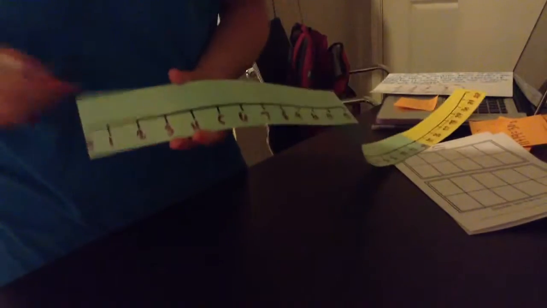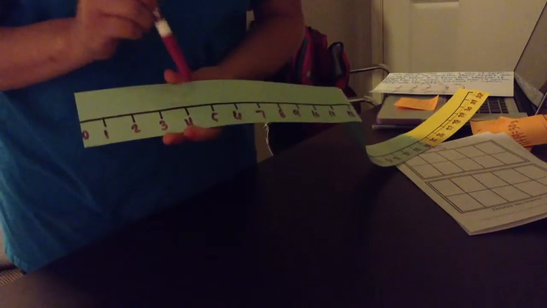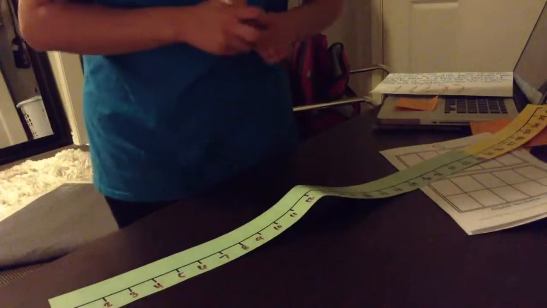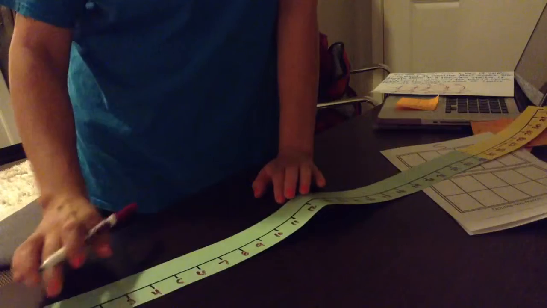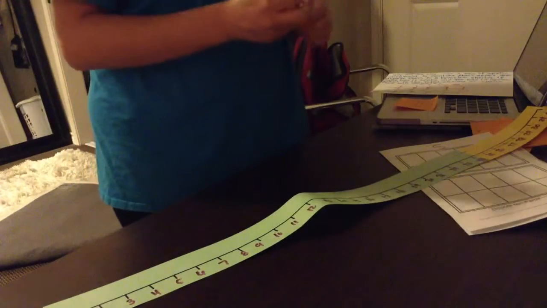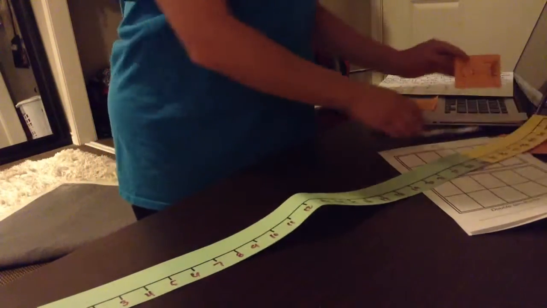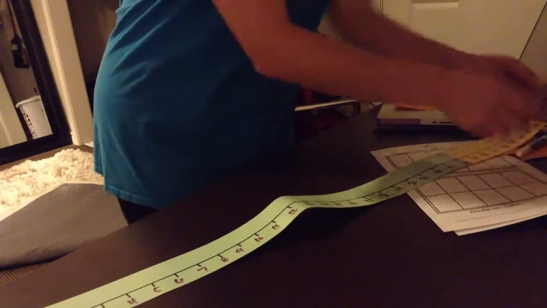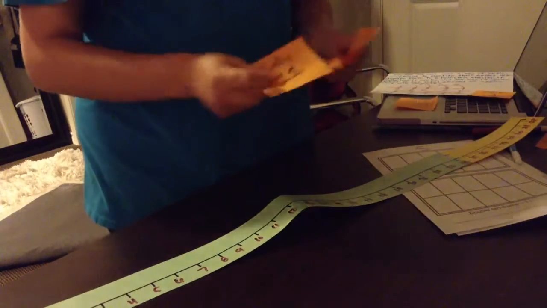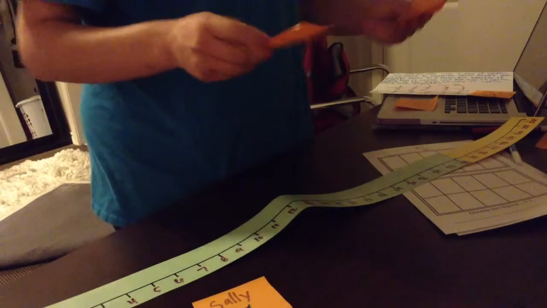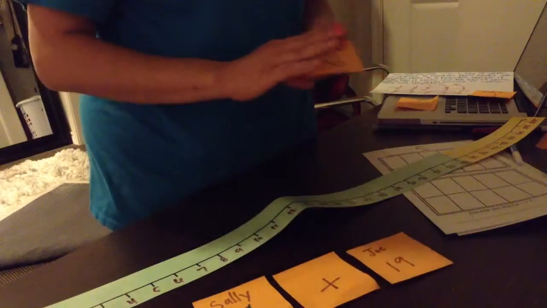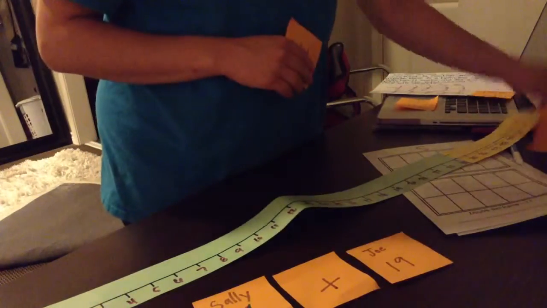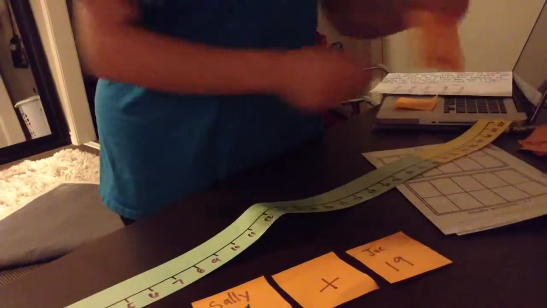Today, we're going to do a different method, which is by ones. So each space in between represents 1 unit. And since each mark is 1, we are adding 1 more each time we are moving down the number line. So, we remember from the problem that Sally has 11, and we want to add Joe's 19 apples to get the total. And we're going to say that we don't know the total right now.